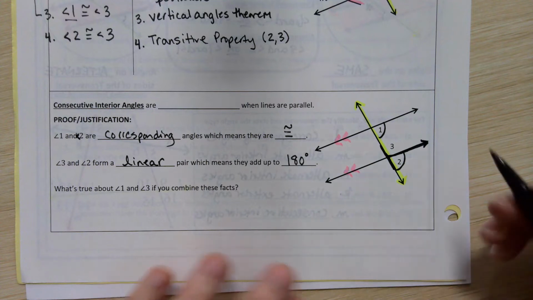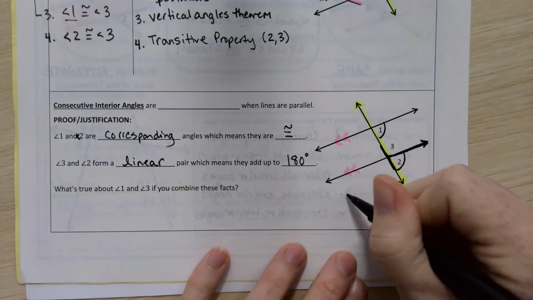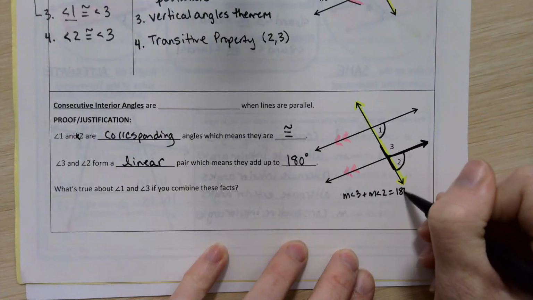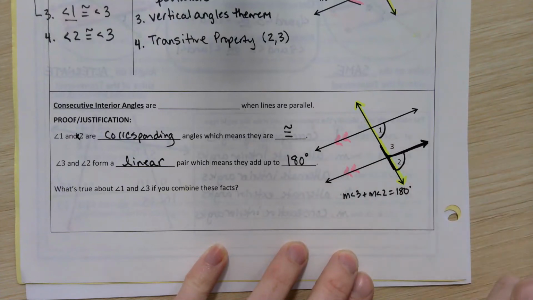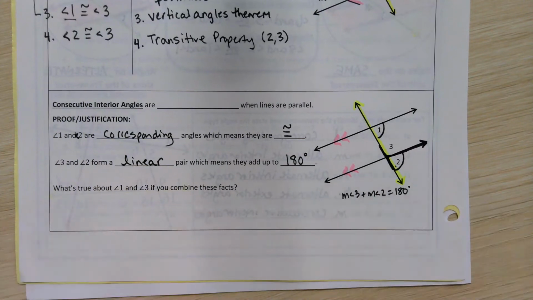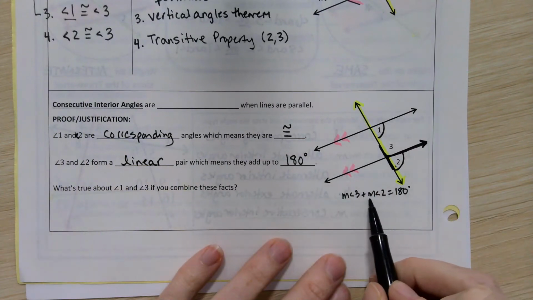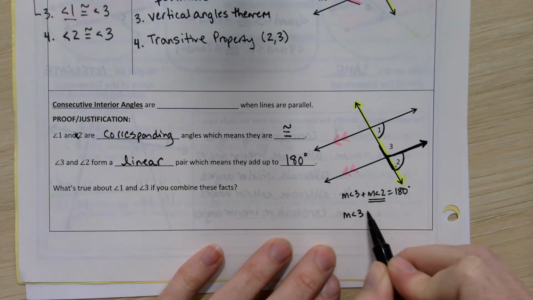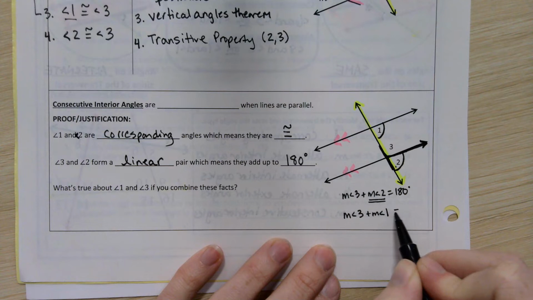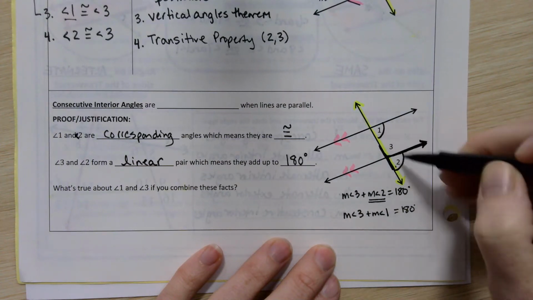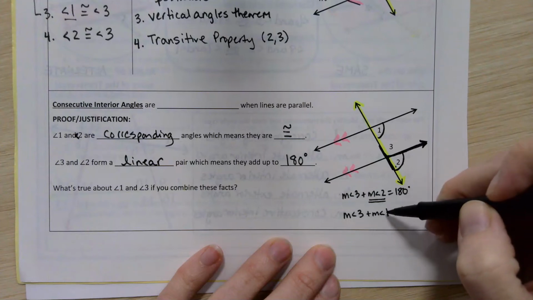So let's think about that. If I have the measure of angle 3 plus the measure of angle 2 equal to 180, that's my linear pair fact. And I know that angle 1 and angle 2 are the same size. I could take this angle 2 out of there and I could make it an angle 1, substitute it in basically, because these match, so they have to be identical.